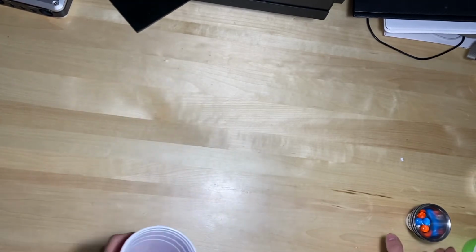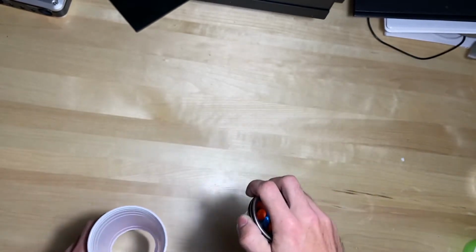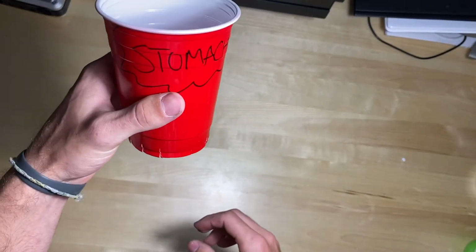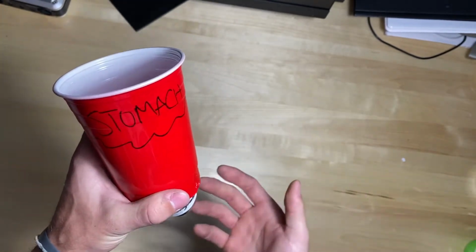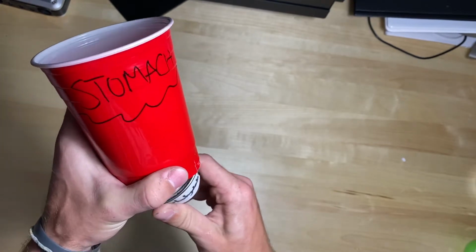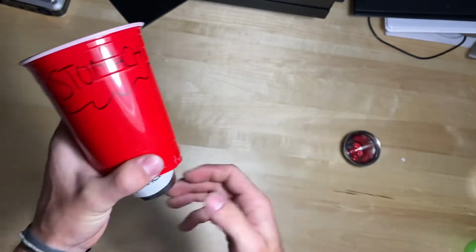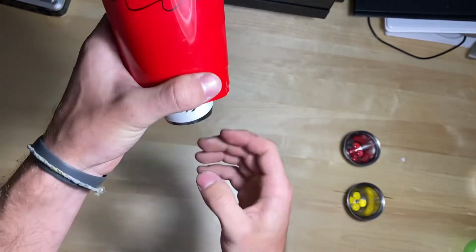In the stomach, foods, we'll consider this bunch of cups, we'll call this food. They go through the stomach. So they're in the stomach right now, and then they break down into three different groups. The three main nutrients we're talking about today are carbohydrates, proteins, and fats.